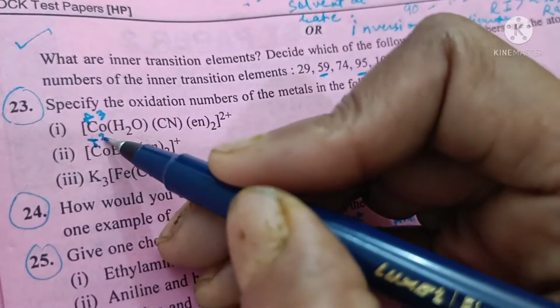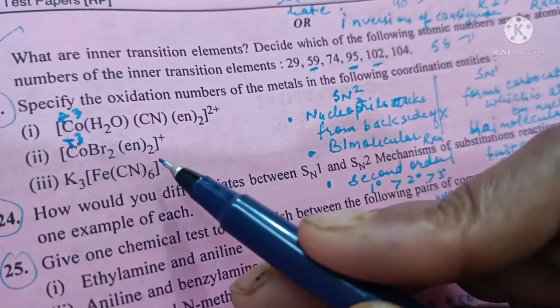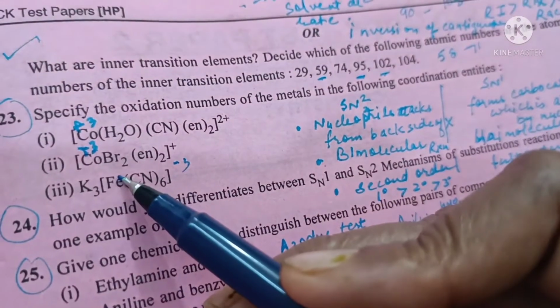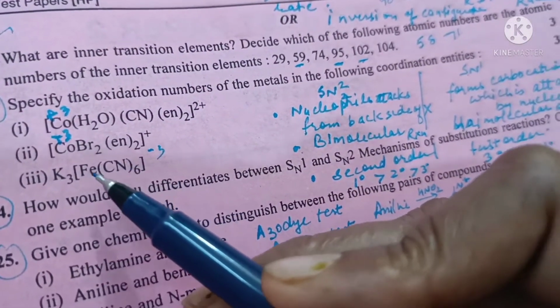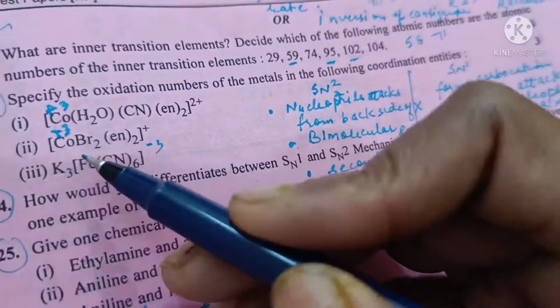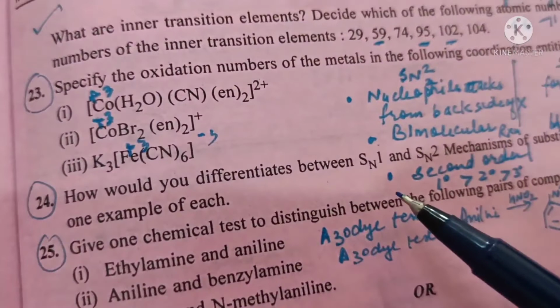This also has plus 3 oxidation state. And in this case, this is plus 3, so it's minus 3. So X minus 6, because each has minus 1. X minus 6 is equal to minus 3, so X is equal to plus 3. This is also plus 3 oxidation state.